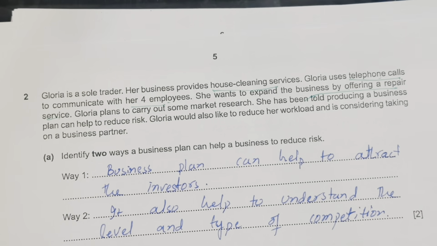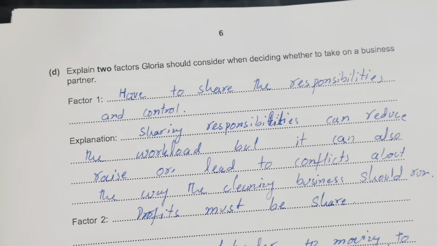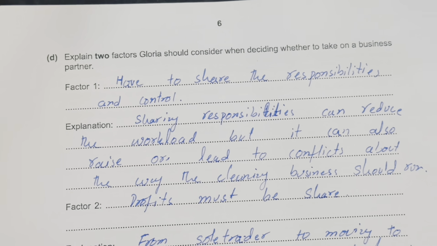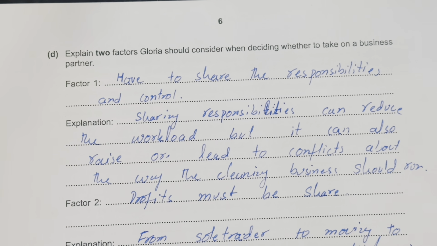Now we will move to part D. Part D is: explain two factors Gloria should consider when deciding whether to take a business partner. You can write multiple factors, but you need to answer accordingly. You have to explain the factors you are providing.